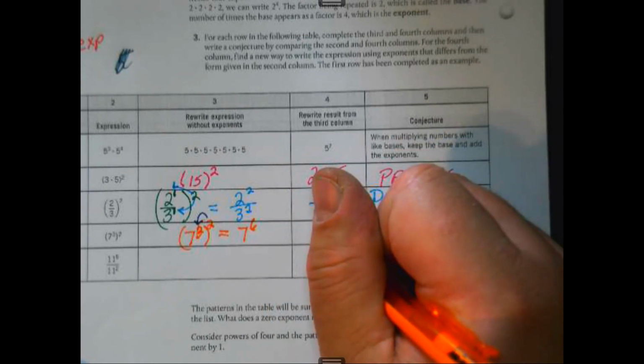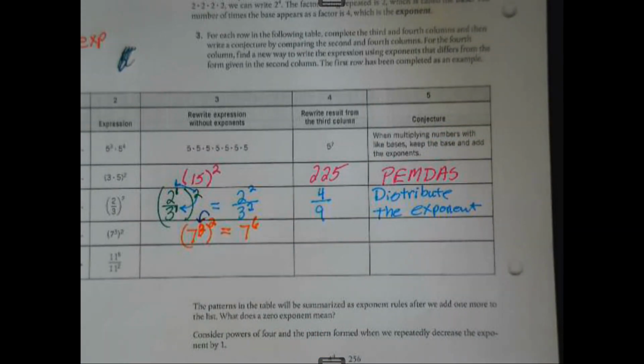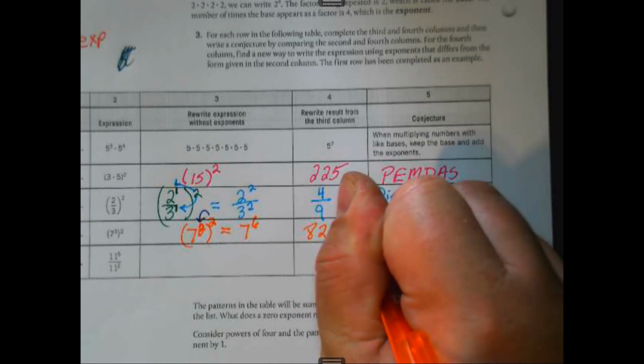7 to the 6th, which I don't know, I don't have a calculator, so I guess I'll use my phone. 7 times 7 times 7 times 7, and I get 823,543.